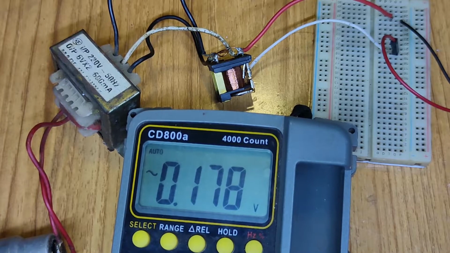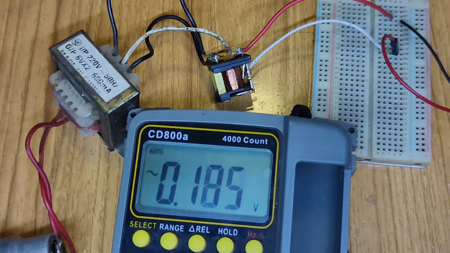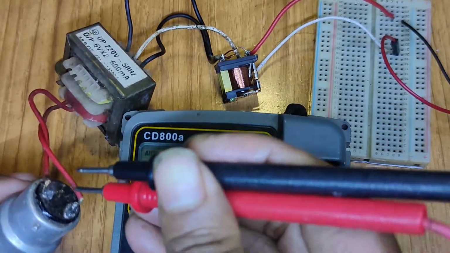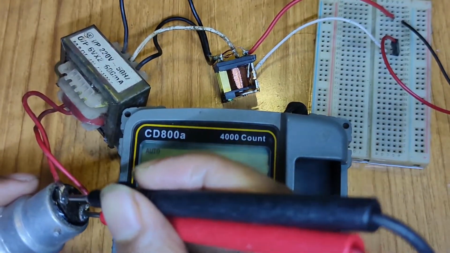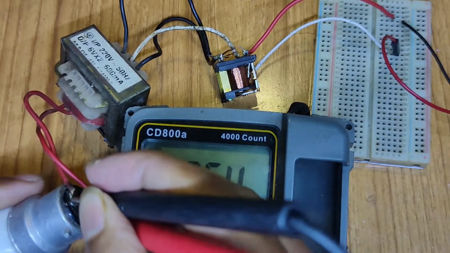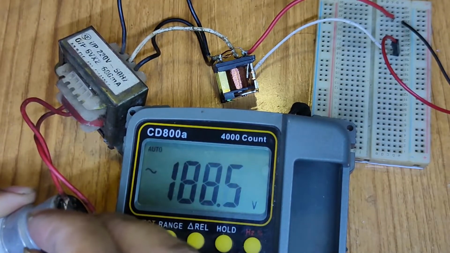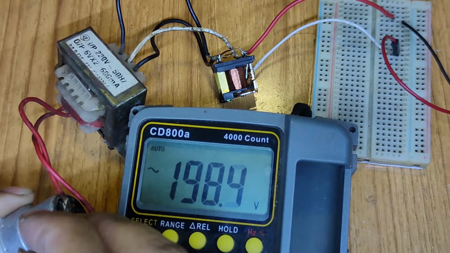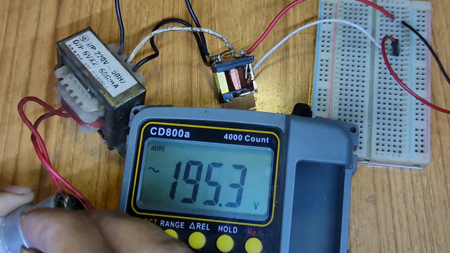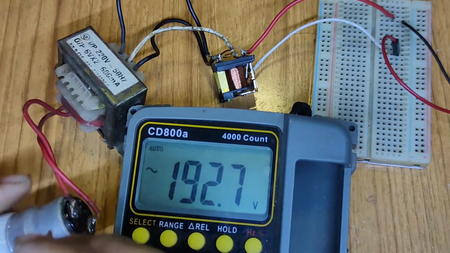Okay, now it is 12 volt. So it is almost 195 volt.